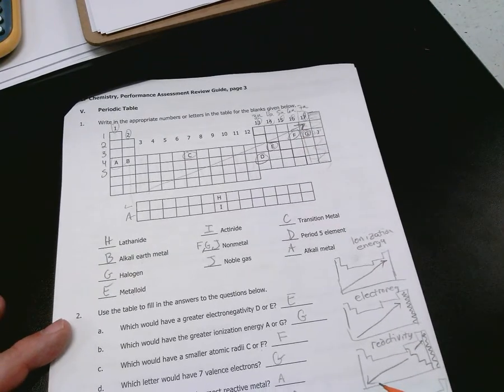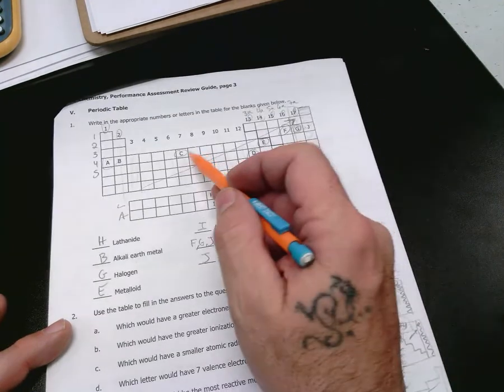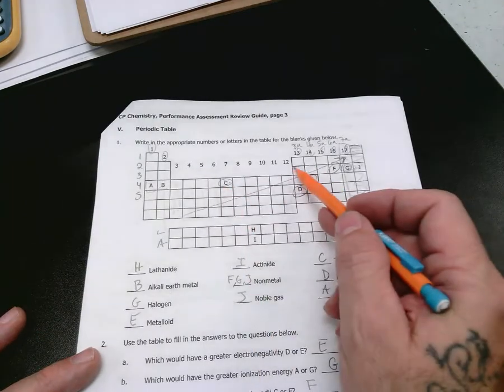Is metal C a metal, nonmetal, or metalloid? Metal C is right here. It is definitely a metal. Everything to the left of this staircase is a metal.